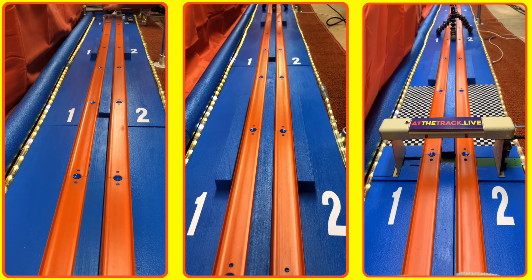All right, we're going to have the Batmobile in lane number 1, and I have a feeling this is either going to be one extreme or the other. I don't expect anything in the middle with this Batmobile. I think it's either going to be really fast or it's going to crash. So, all right.